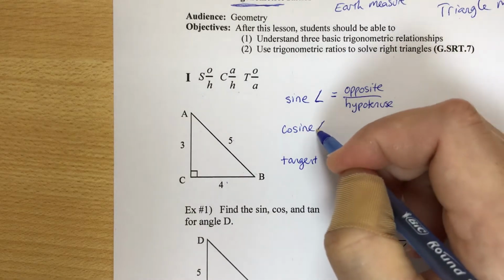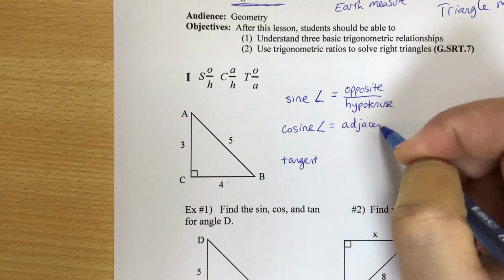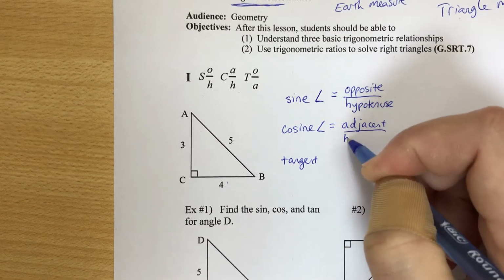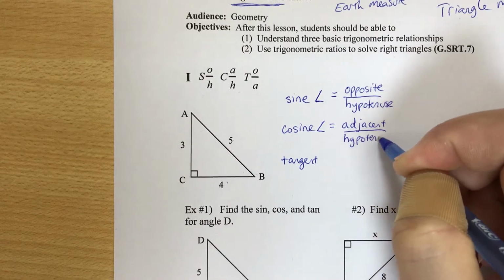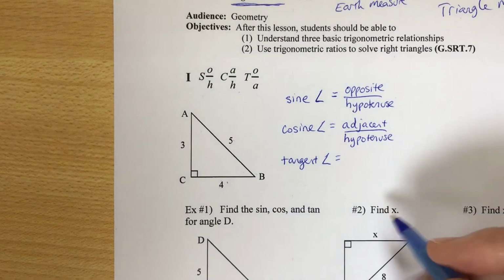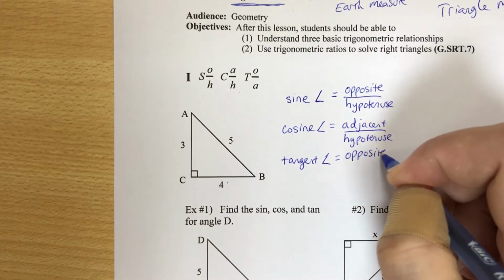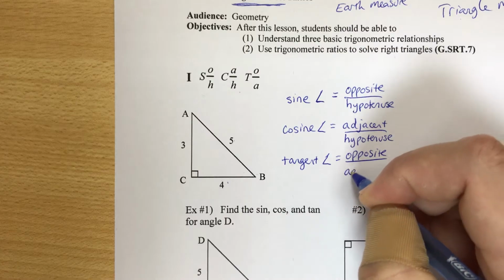The cosine of an angle is equal to the adjacent length divided by the length of the hypotenuse. And the tangent of an angle is equal to the opposite length divided by the length of the adjacent side.